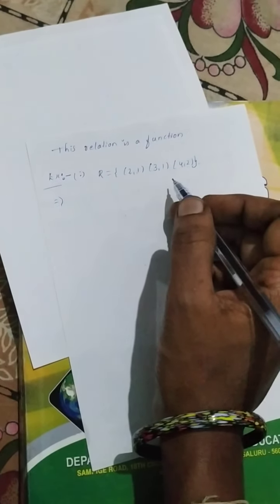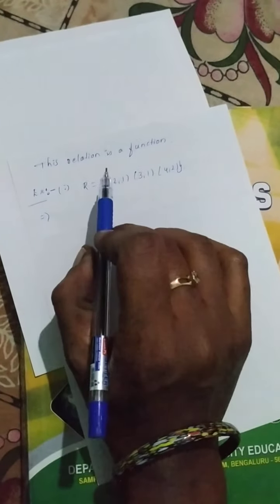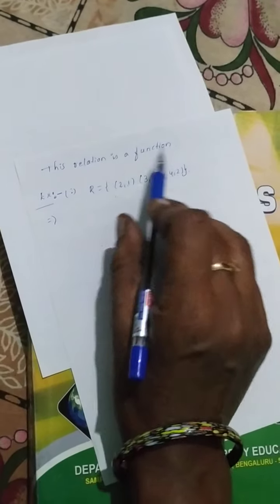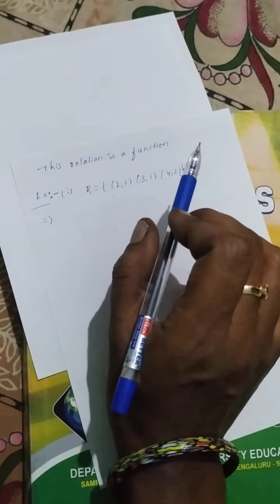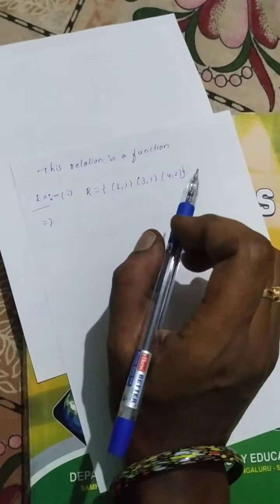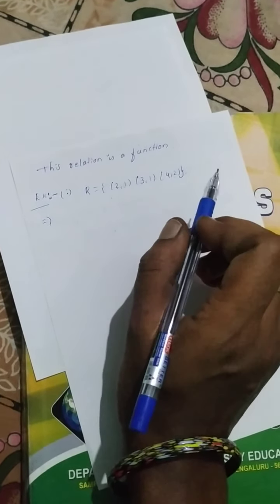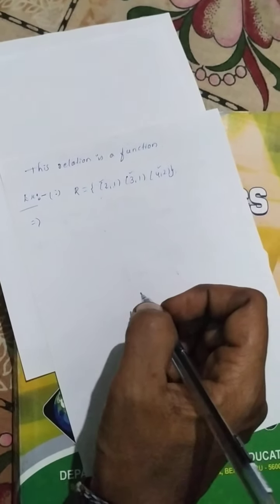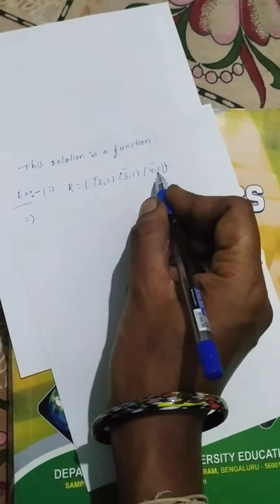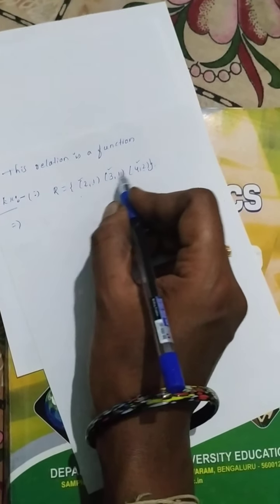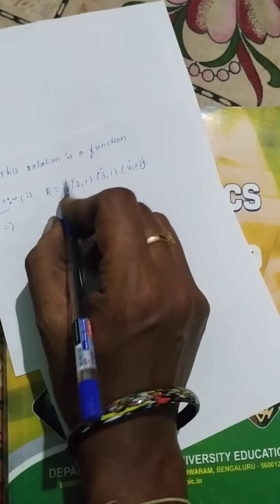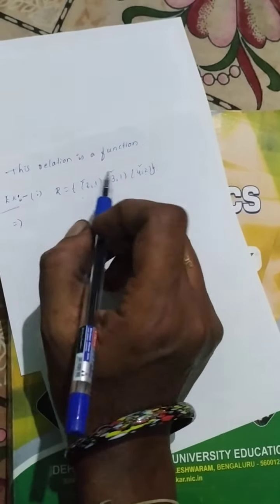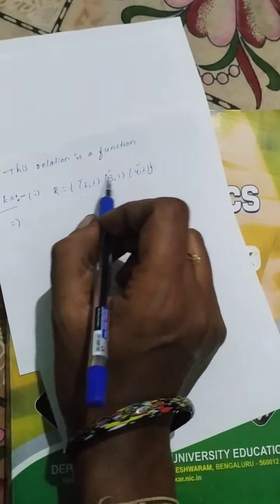I'll tell you the other definition for a function. A function is a relation from a non-empty set A to a non-empty set B such that the domain of f is A, and no two distinct ordered pairs of f have the same first element. So when the relation is ordered pairs, you need to check the first elements in each ordered pair. Here, no two ordered pairs have the same first element.